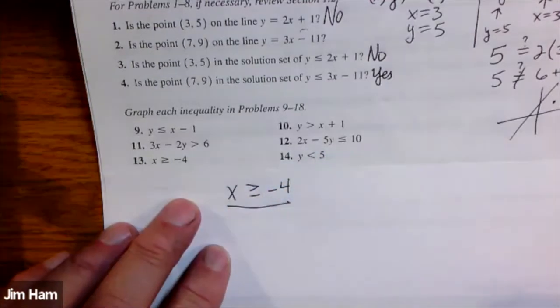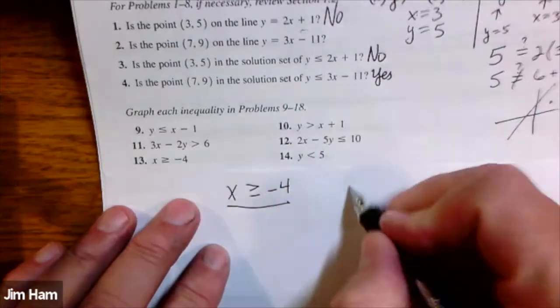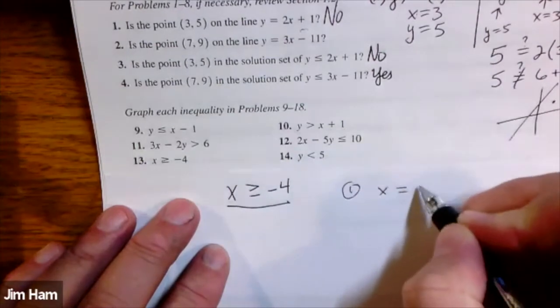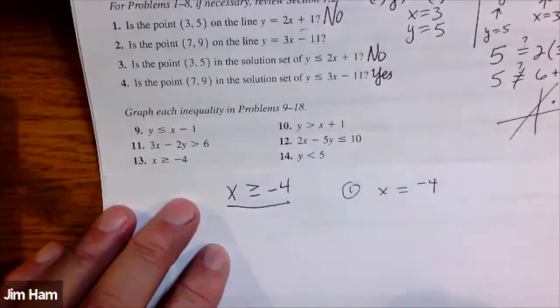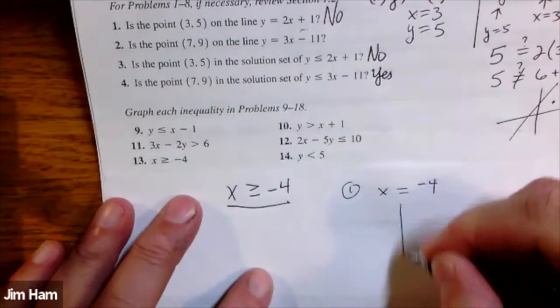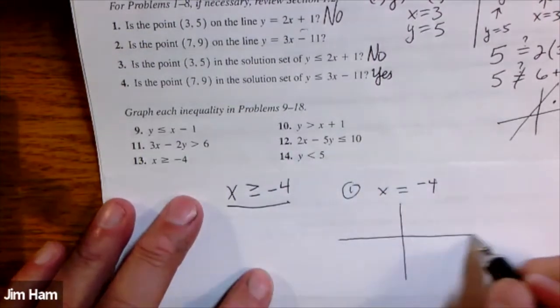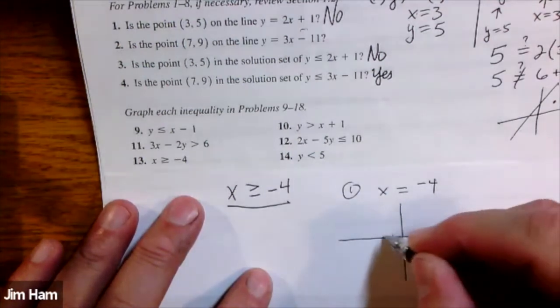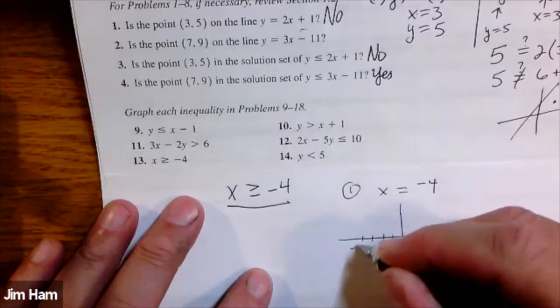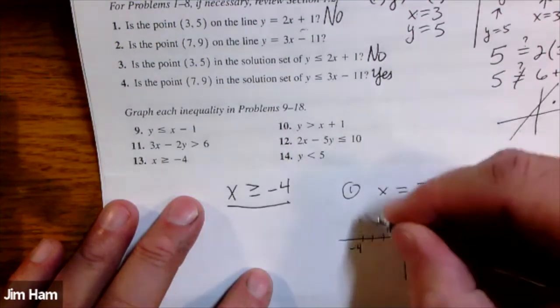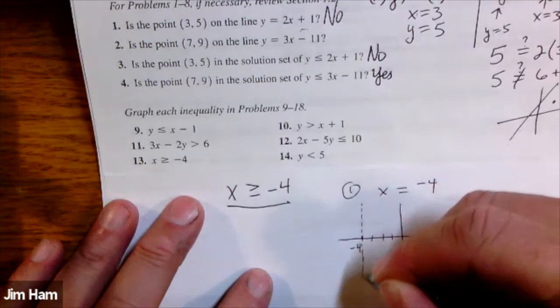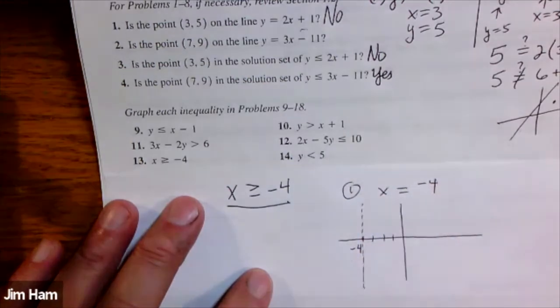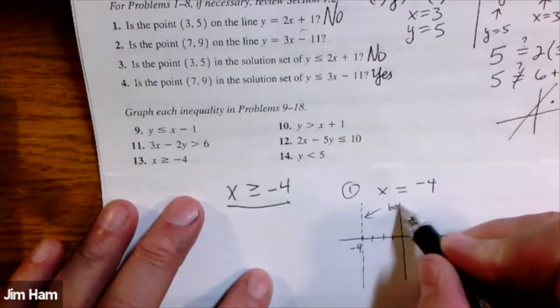We still do the same 3 steps. The first one is to graph the line x equals -4. Now you might recognize that to be the equation that corresponds to a vertical line. There's no y. Y can be anything, but x has to be -4. So we go over to the x is -4, and we draw a vertical line. So here's your boundary line.